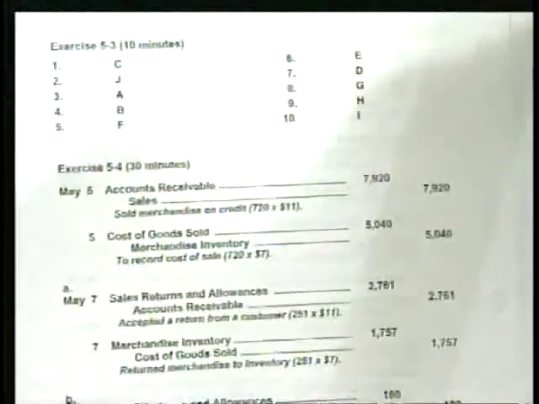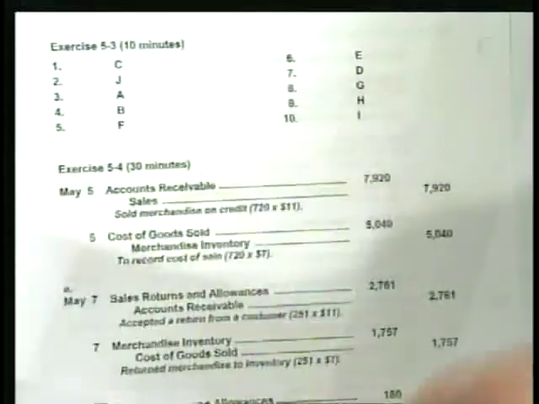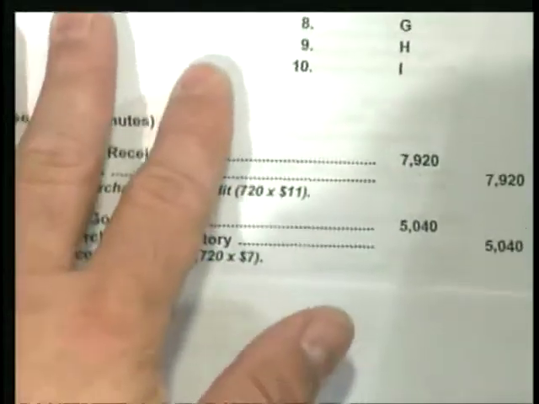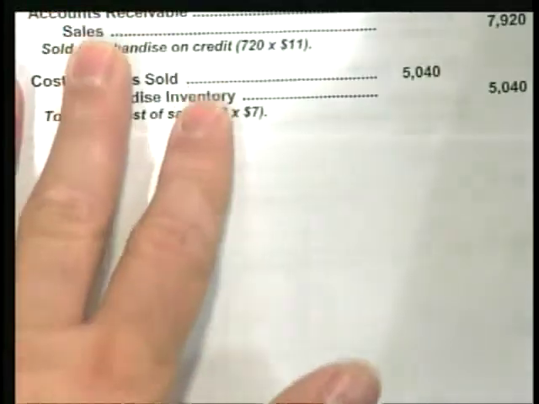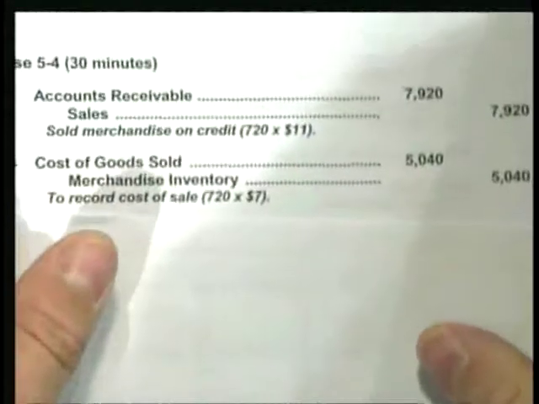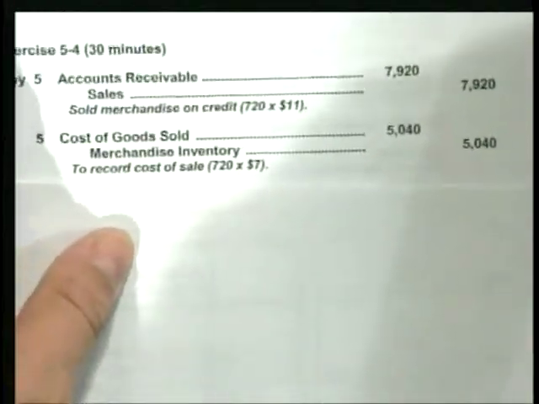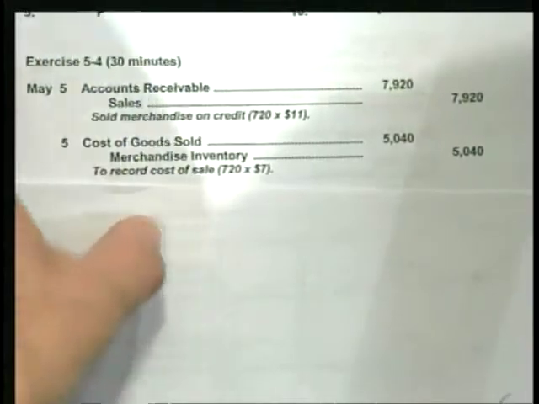All right, let's take a look at that. Blow that up a little bit. Let me back it off. Okay, now we have 2 entries, don't we?